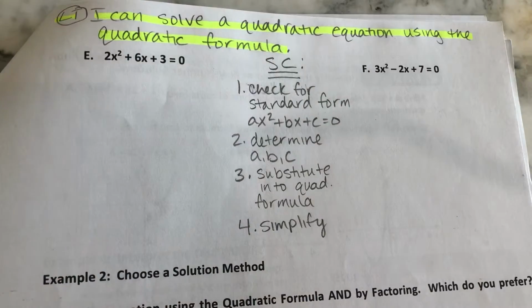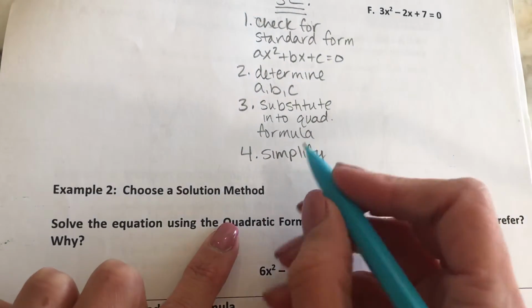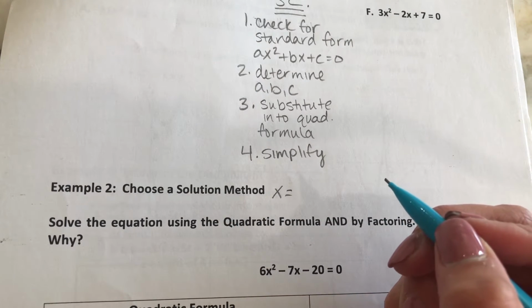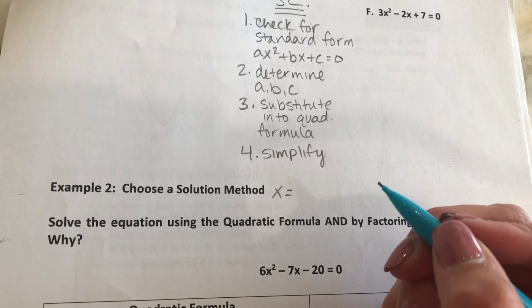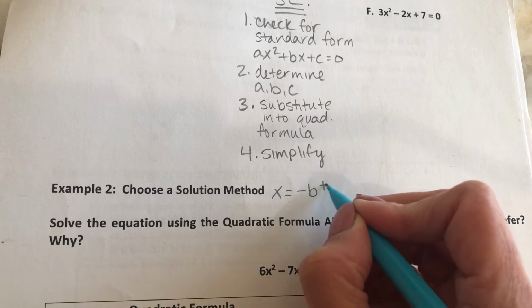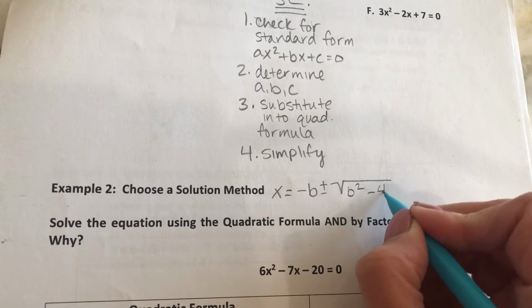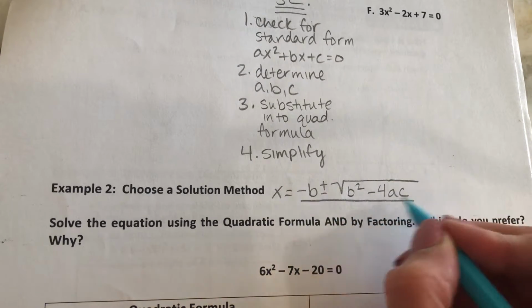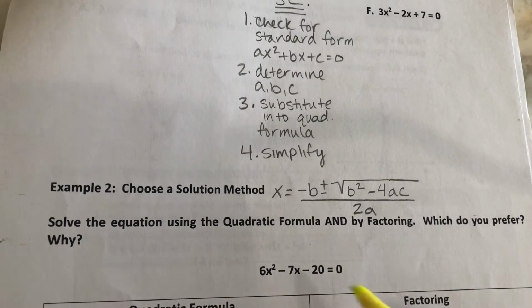So let's define that quadratic formula. I'm just going to write it down here. The quadratic formula is to solve a quadratic equation for x, and it is x equals negative b plus or minus the square root of b squared minus 4ac, all over 2a. So there is our quadratic formula.